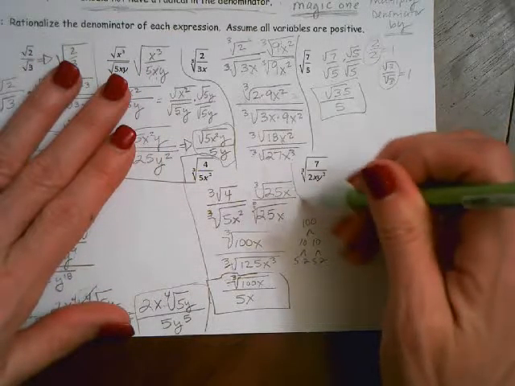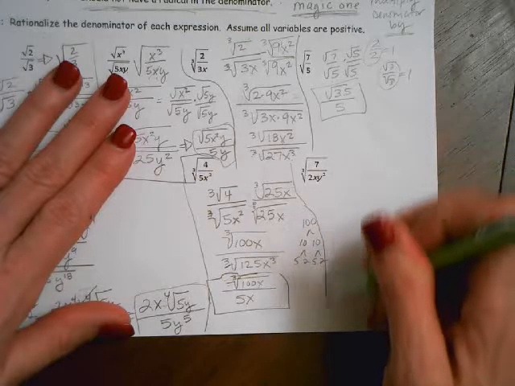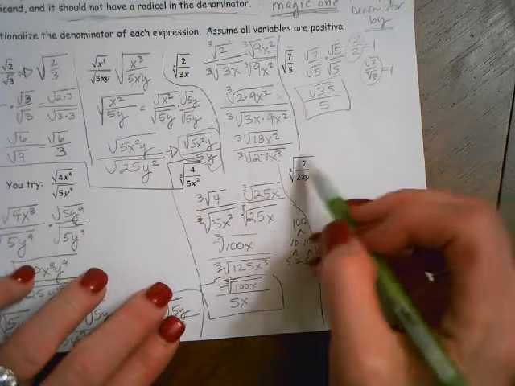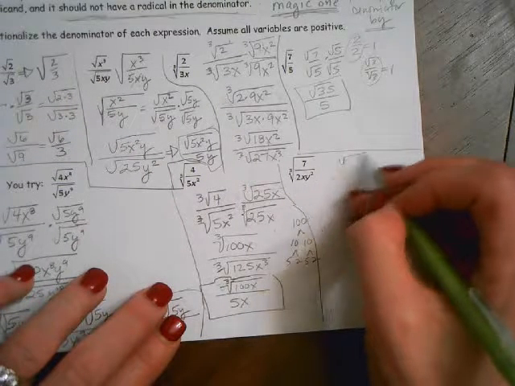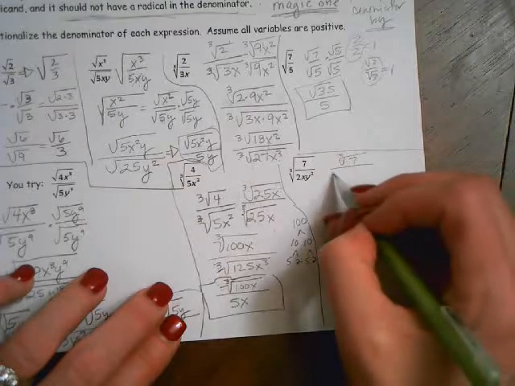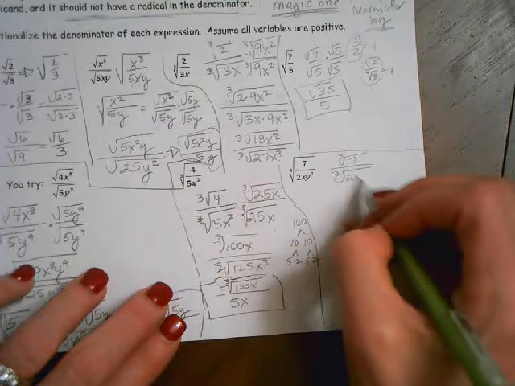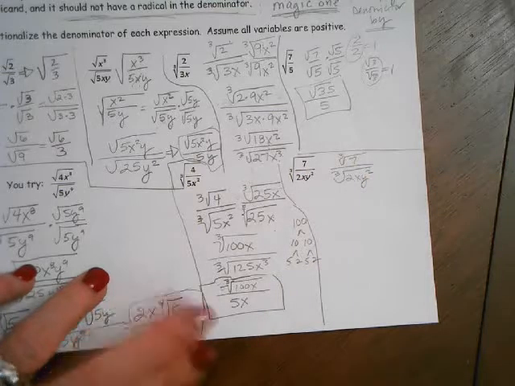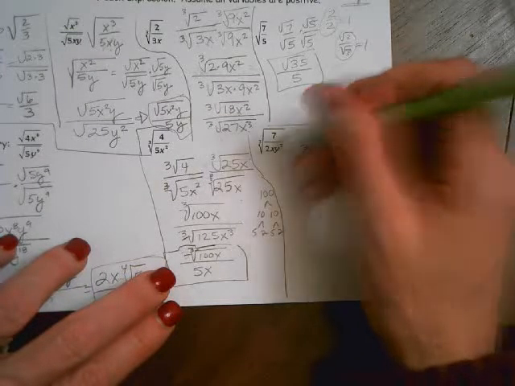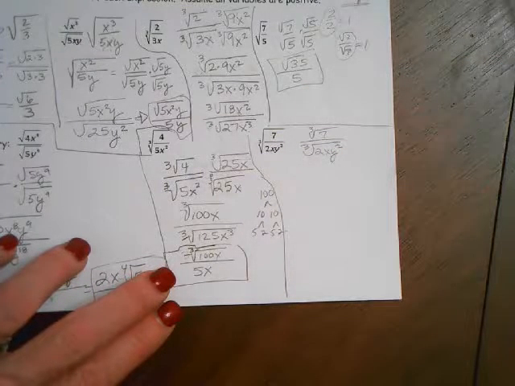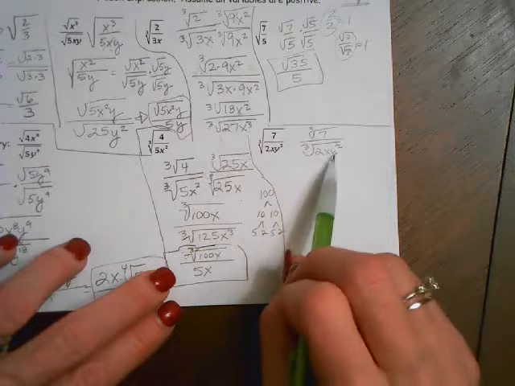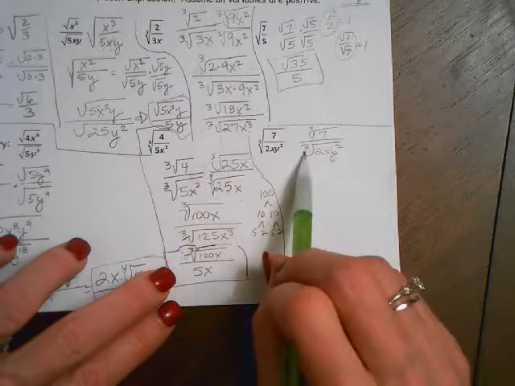Alright, so let's look at the next one. So you had the cube root of 7 all over the cube root of 2xy squared. I can't reduce anything on the inside, so now I resort to that. So now I need to multiply the denominator by something that makes it a perfect cube.